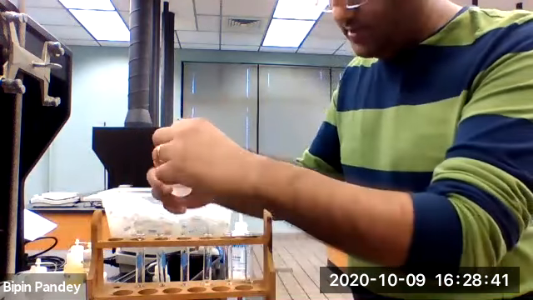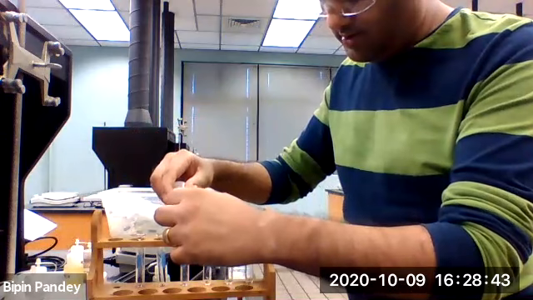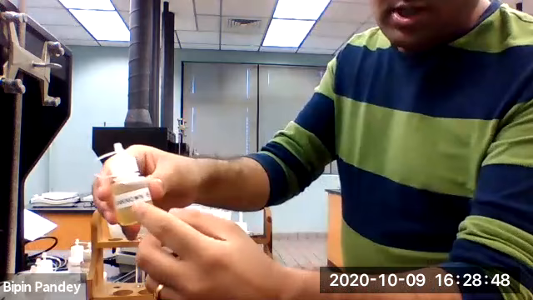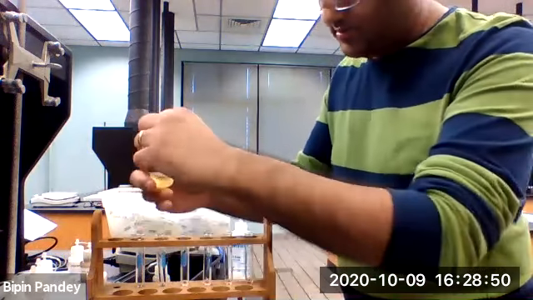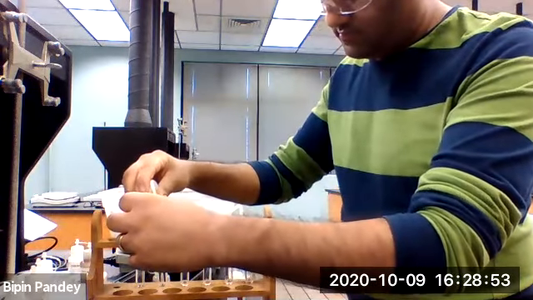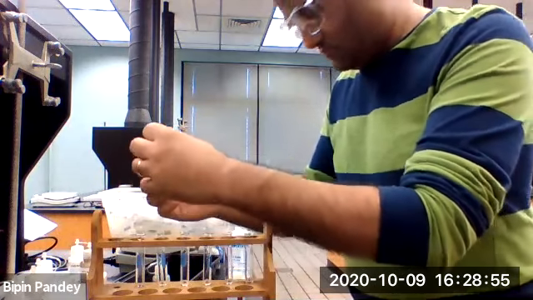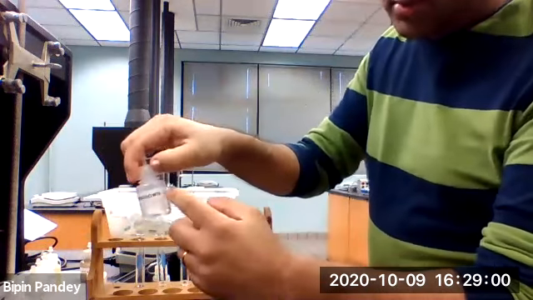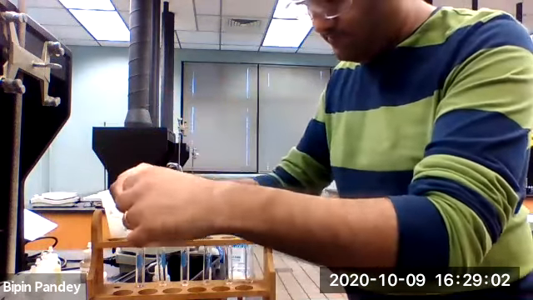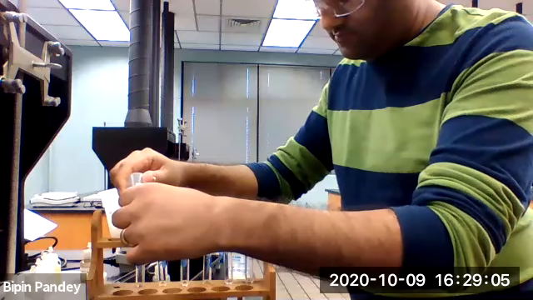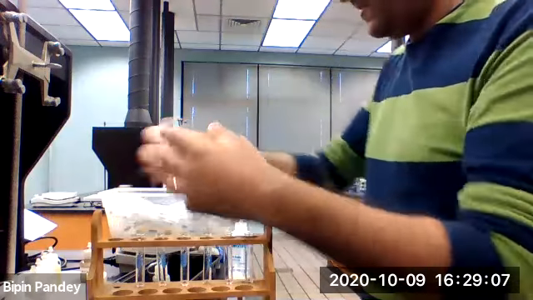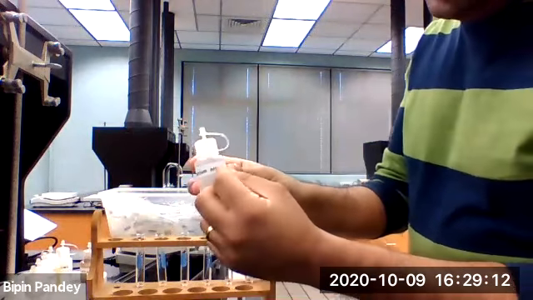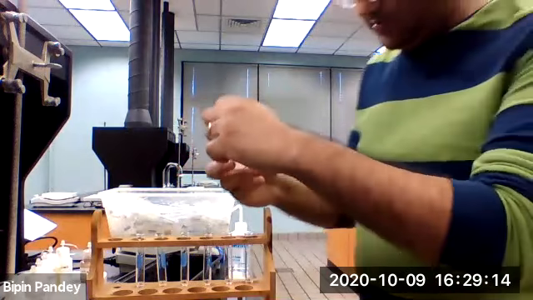Unknown A in the fourth test tube. Fifth test tube, unknown B. And the sixth test tube, unknown C. This time we are going to add strontium nitrate to each one.